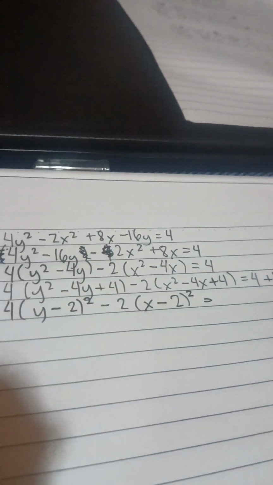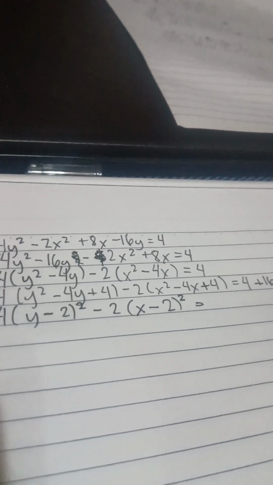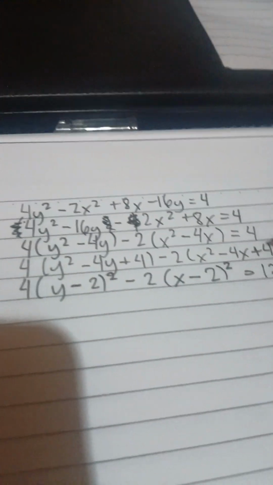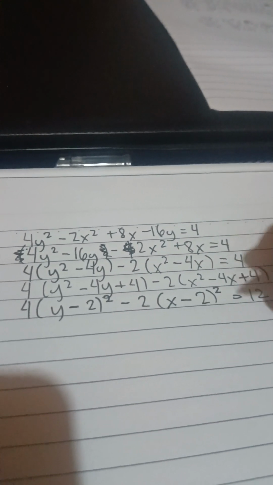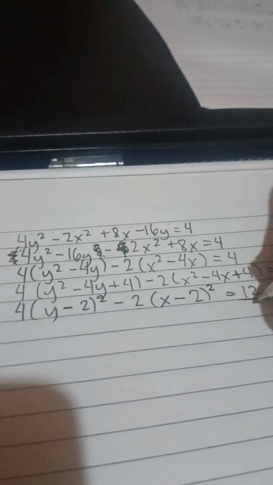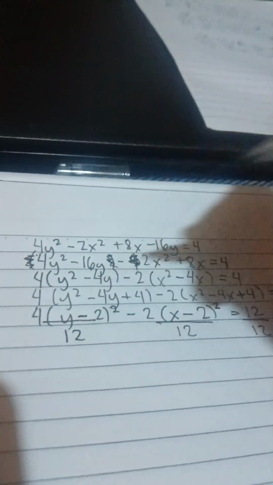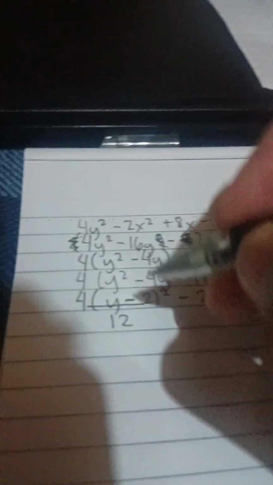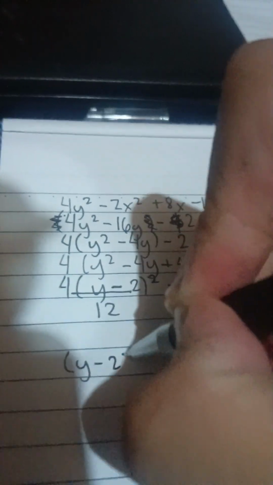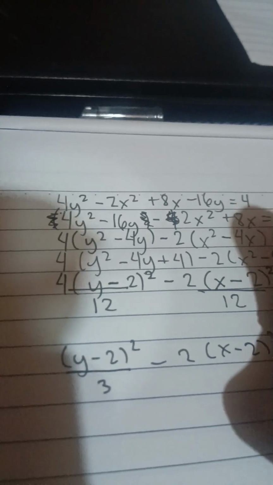So to get the answer, we need to divide the entire equation by 12, so it would equate to 1. So 12 divided by 12, and 4 divided by 12 would be 3. Minus 2 times x minus 2 squared over 12 divided by negative 2 would be 6, which equals 1.